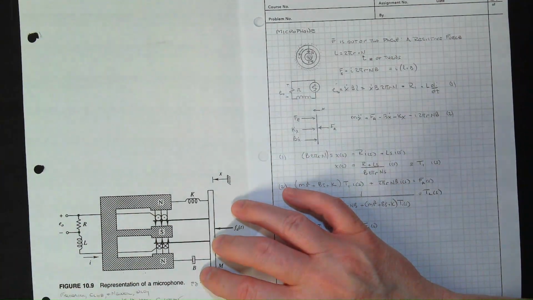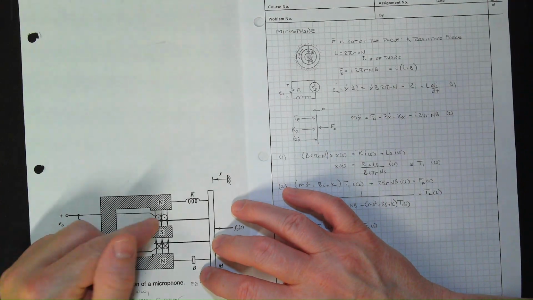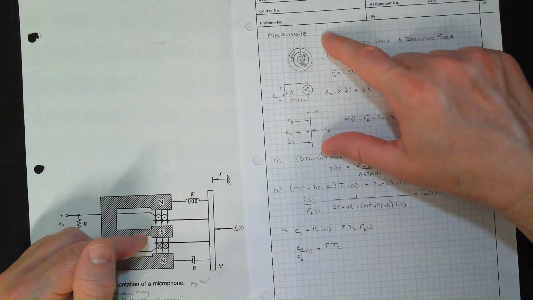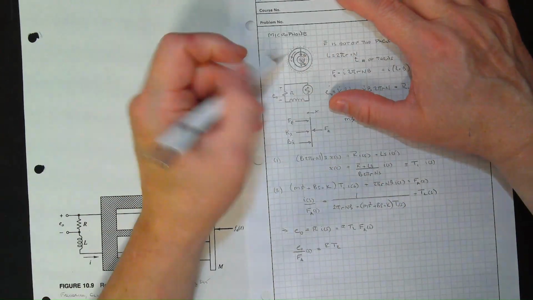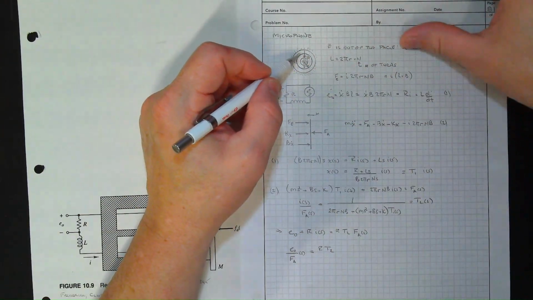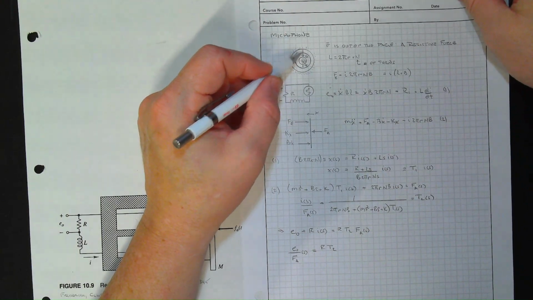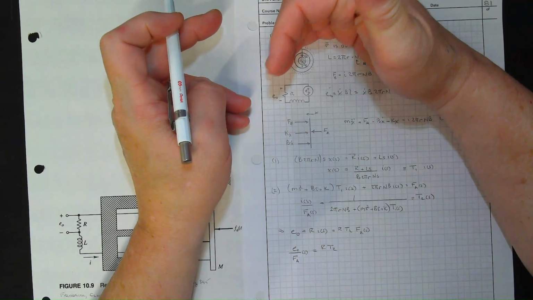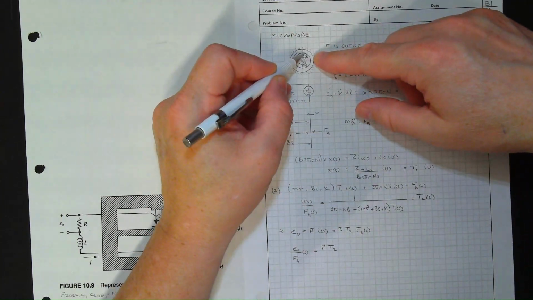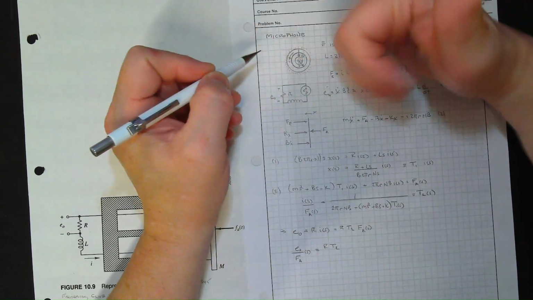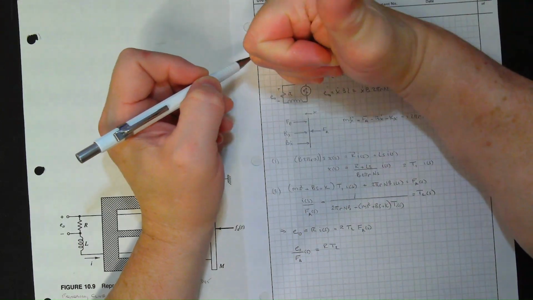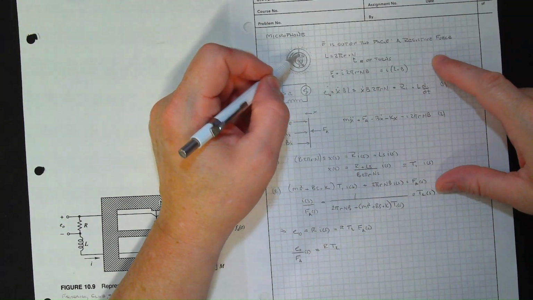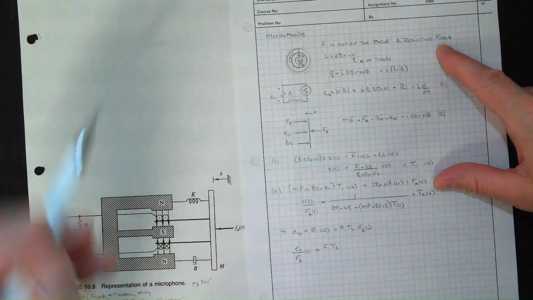So we have the conductor here. Let's look at it this way. Here's the conductor in the direction of the current, and here's B. So we go L cross B. If I look right here, it would be L going across B. With the right hand rule, fingers coming out, thumb coming out here, the force is a resistive force.